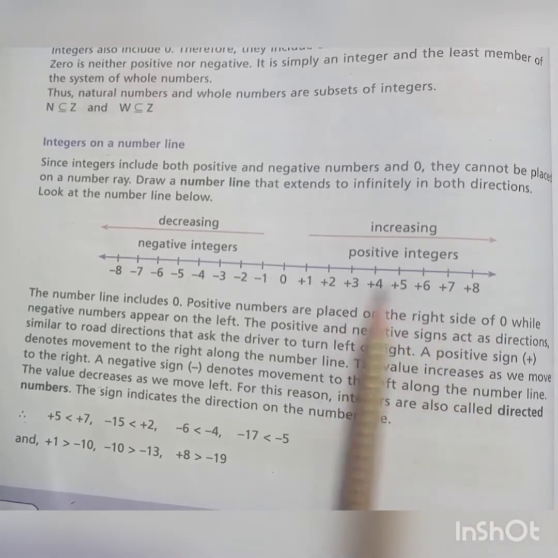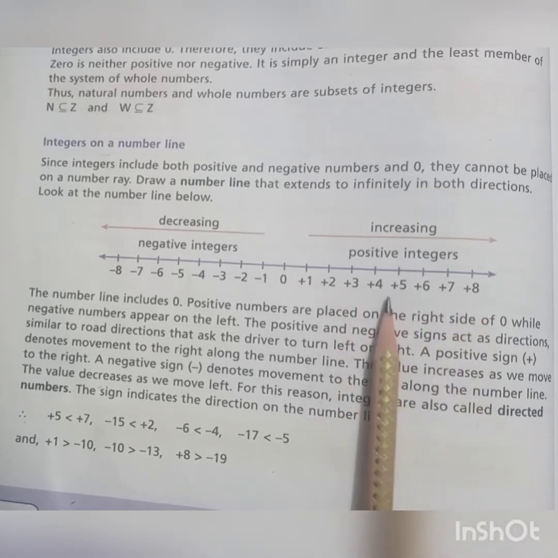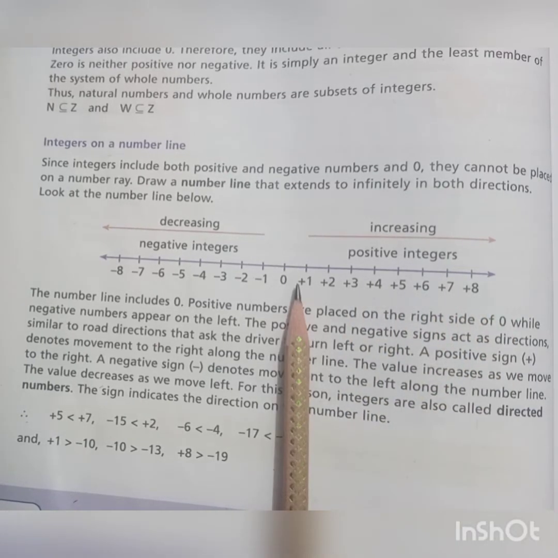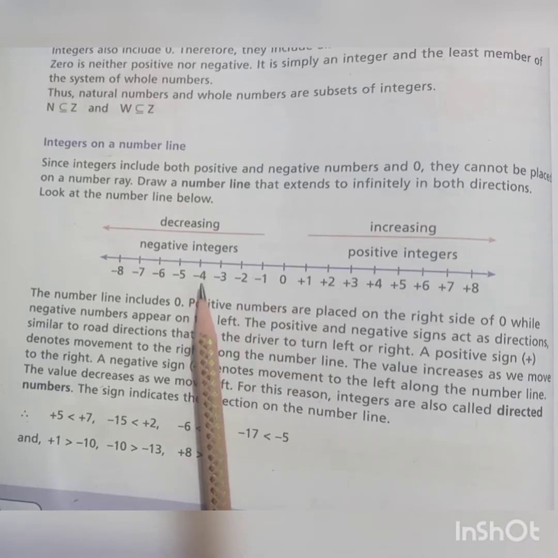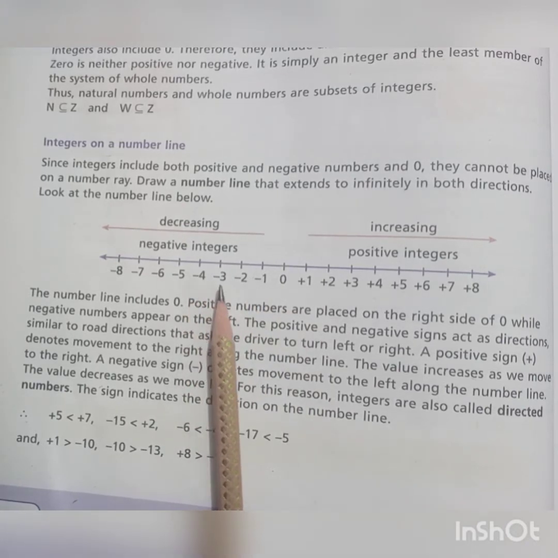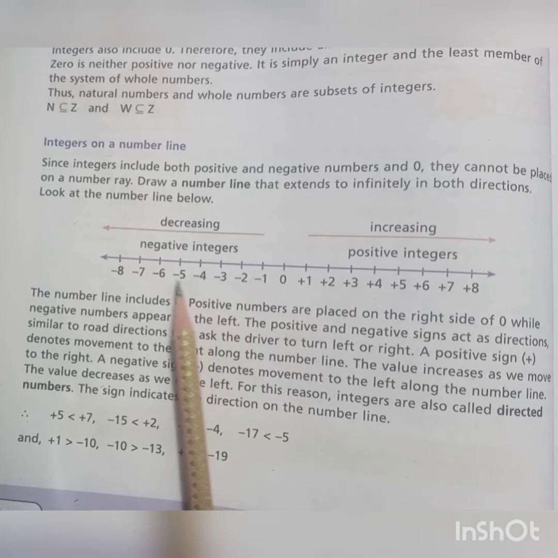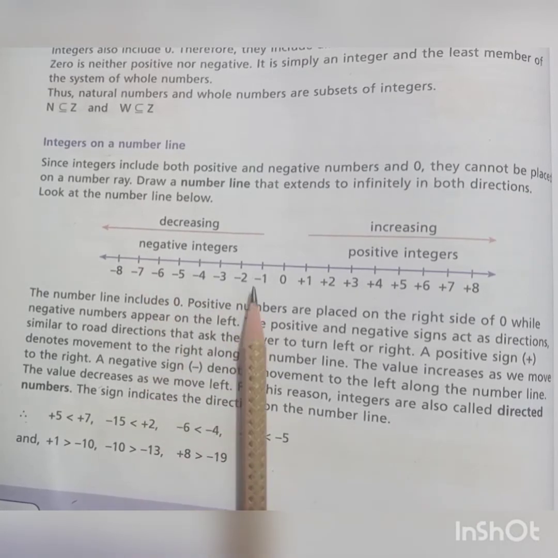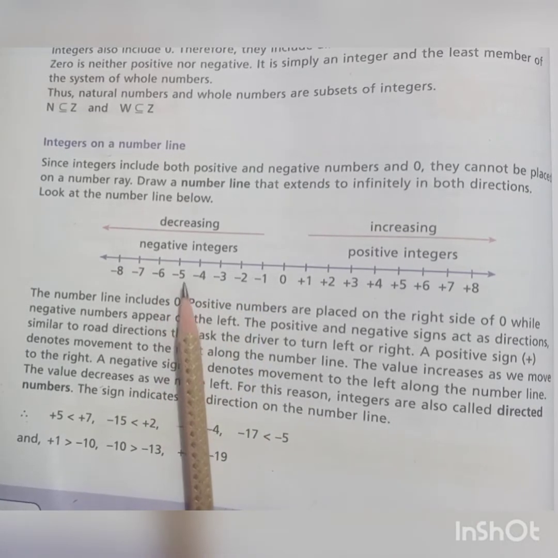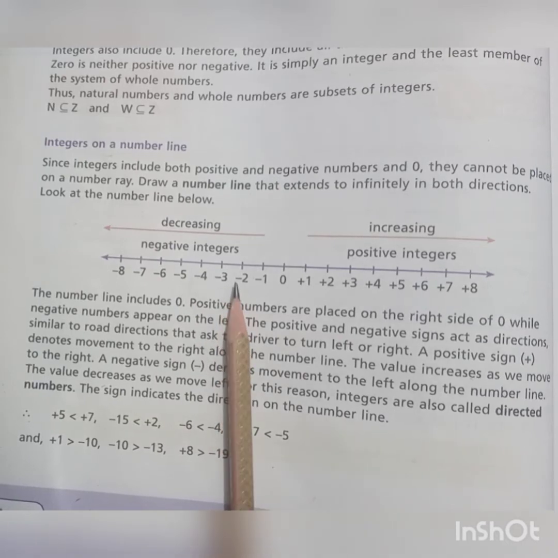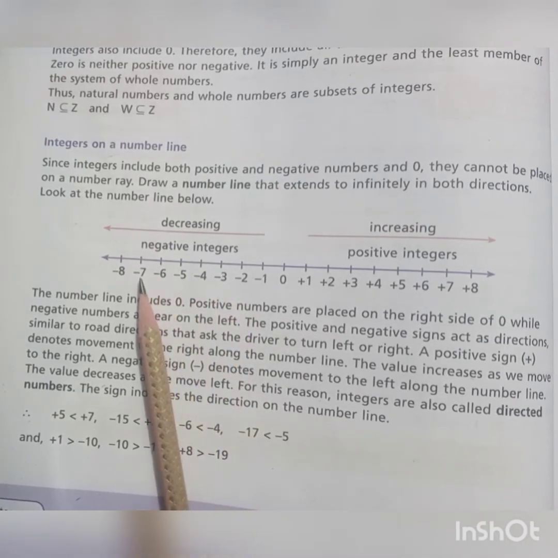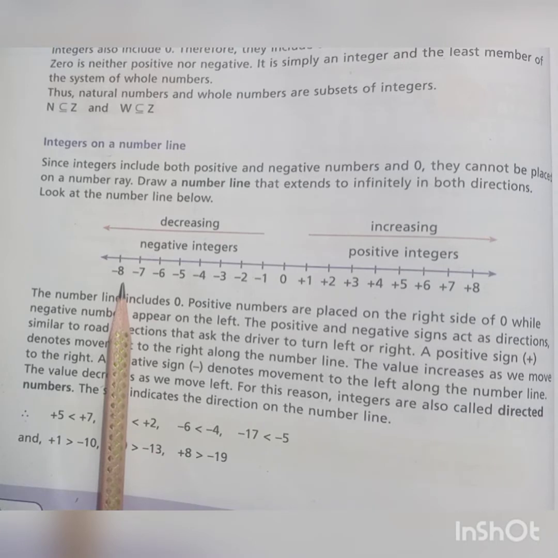It means if we move towards the right direction, then the positive integers are increasing. And on the other hand, you can see that the negative integers are decreasing. Students, here it is mentioned 1, 2, 3, 4, 5, 6, 7, 8, and these numbers are greater than the previous number, but the sign represents that, as we know, a minus sign with a greater number shows that the number is small.